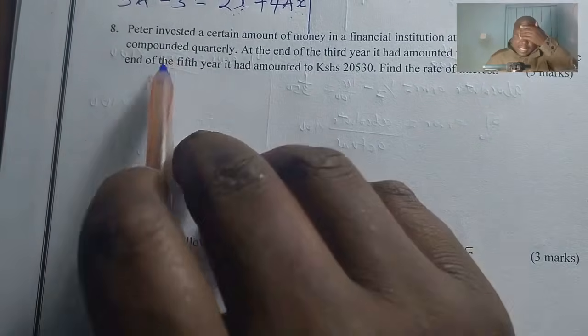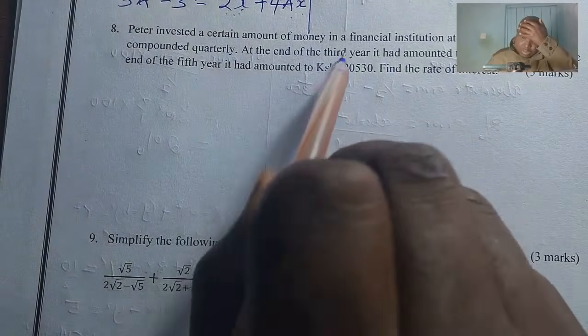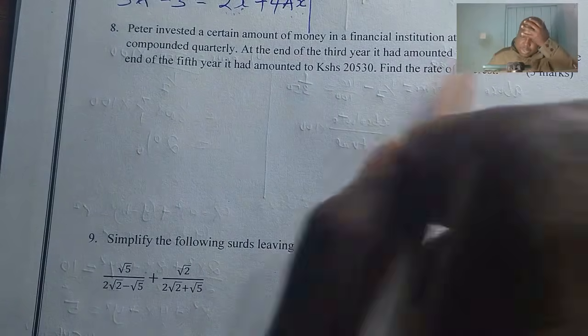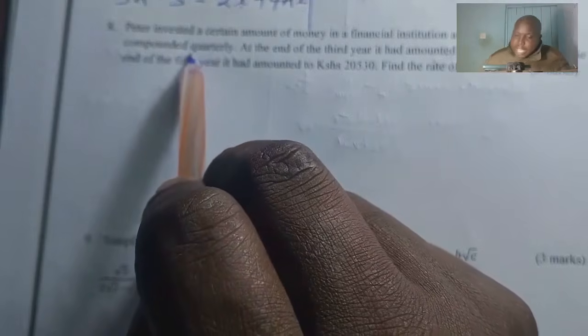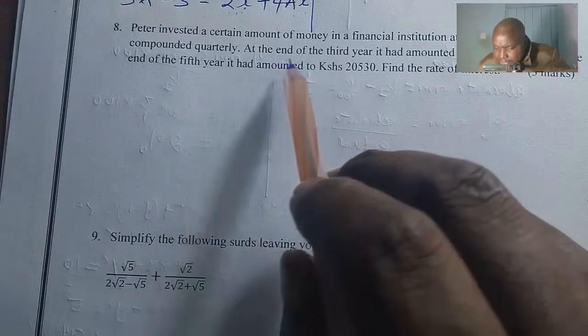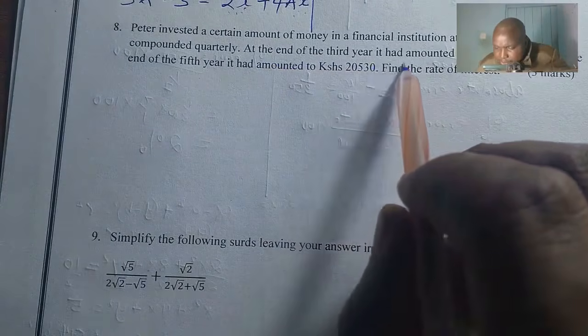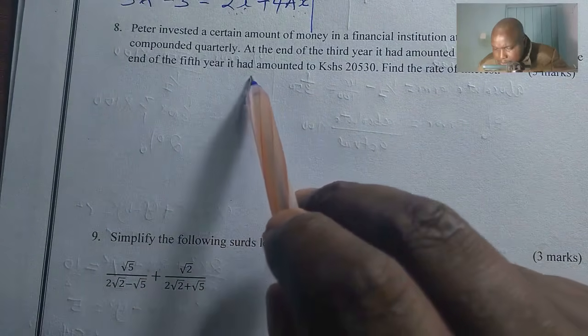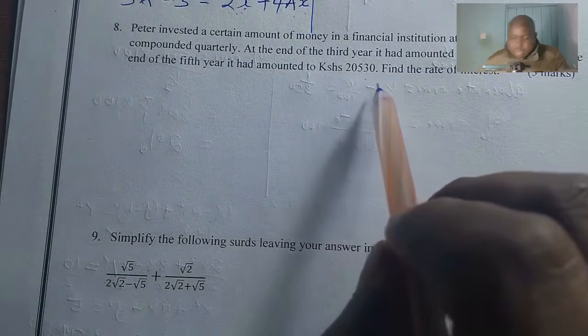Peter invested a certain amount of money in a financial institution at a compound interest of this, compounded quarterly. At the end of the third year, it had amounted to this, and by the end of the 5th year, it had amounted to this. Find the rate of interest.